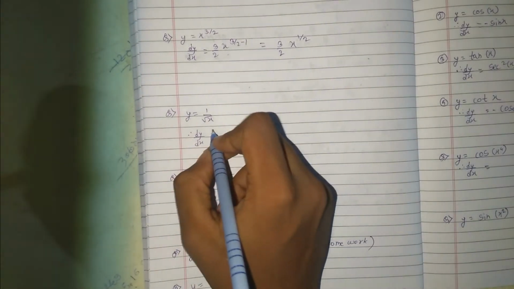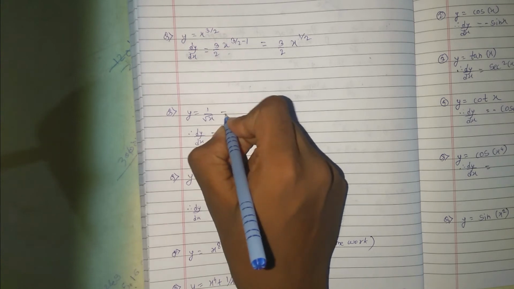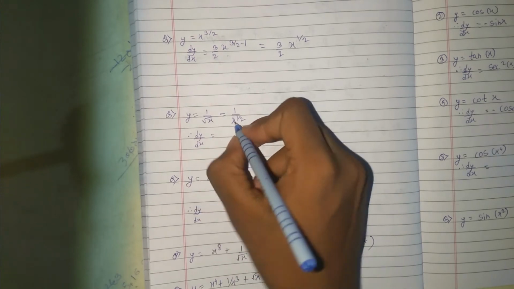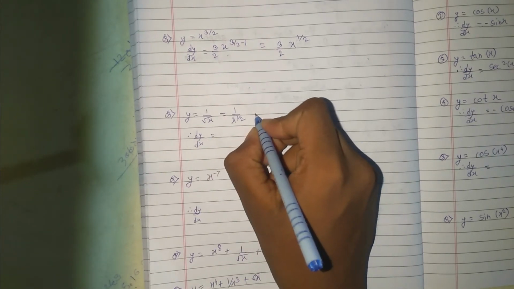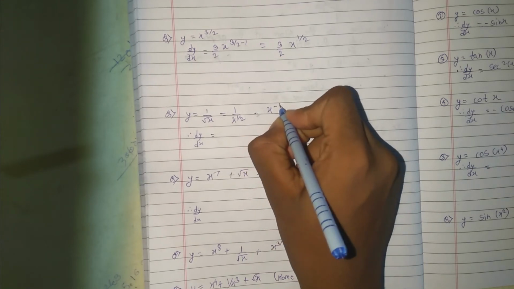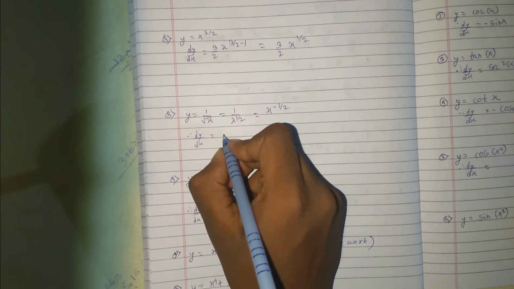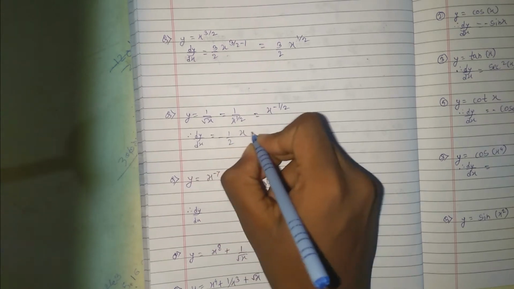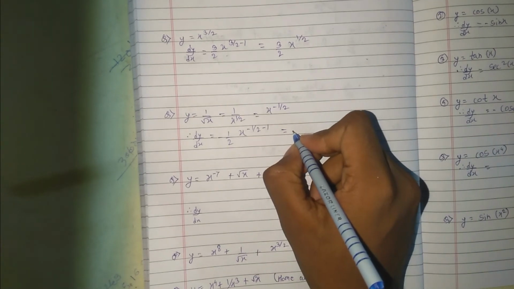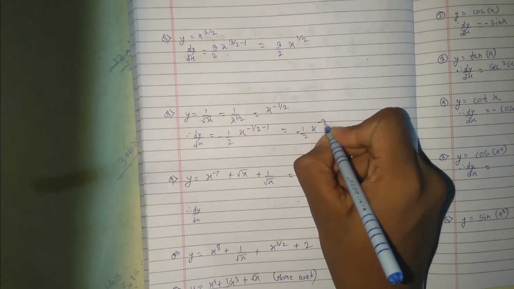Next question, y is equal to 1 by root x. Now y is equal to 1 by root x, which is equal to 1 by x raised to half, because when the root is removed it becomes x raised to half. Whenever the denominator comes to the numerator, it becomes minus, therefore x raised to minus half. Now the power comes outside into x raised to minus half minus 1, subtracting 1, which gives us minus half into x raised to minus 3 by 2.